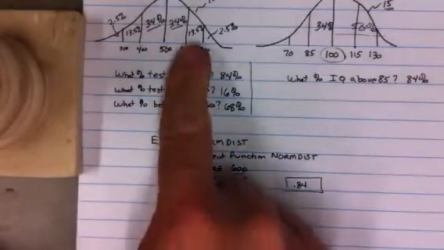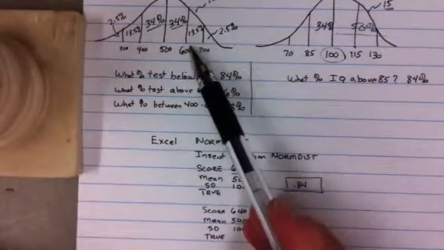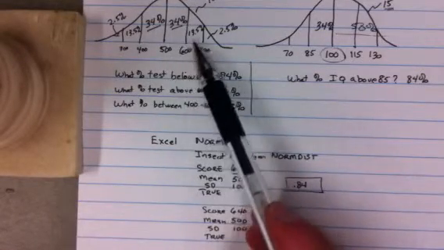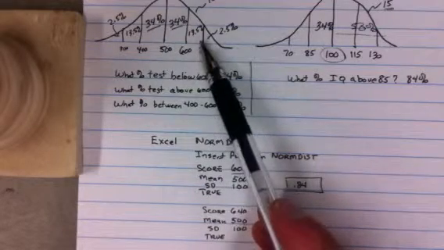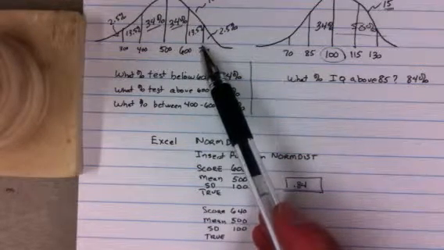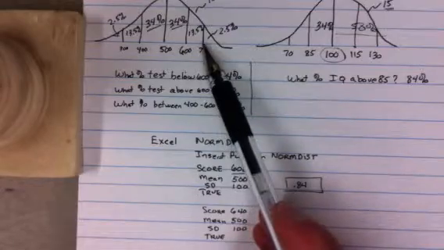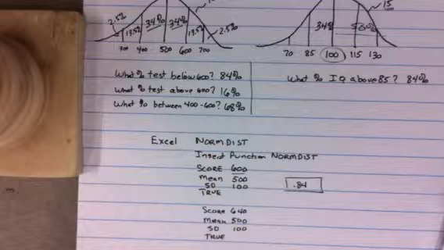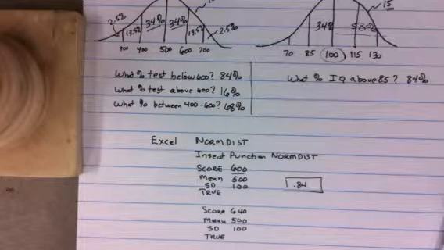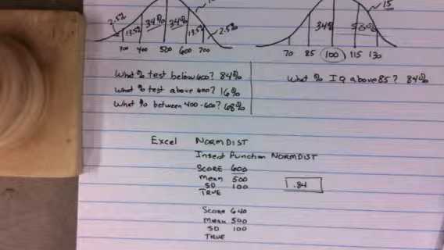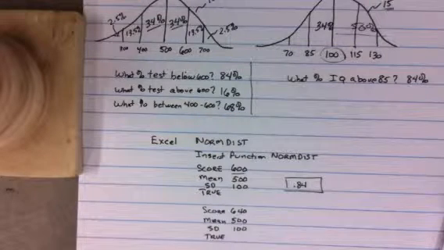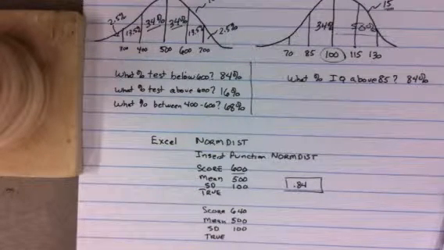We would expect, since it's 640, it's a little bit larger than 600. It's not going to be 84%, and this would actually be 97.5 when we go all the way over here. We would expect somewhere between 84 and 97%. I'm going to go over to my computer and go into Excel, and I'm going to hit the little button for NormDist.